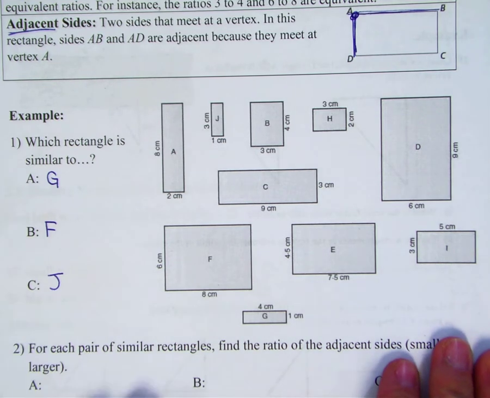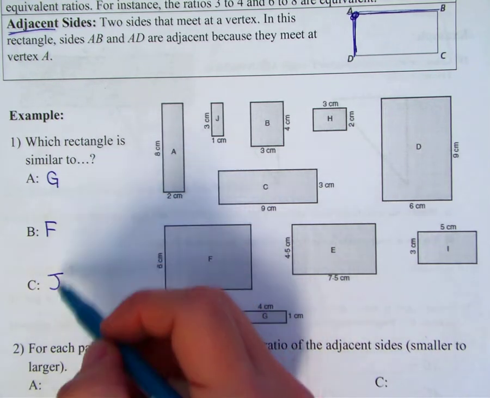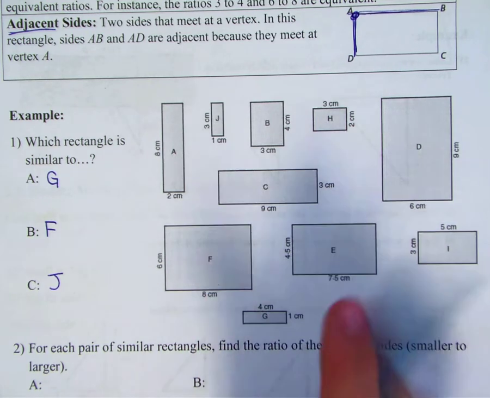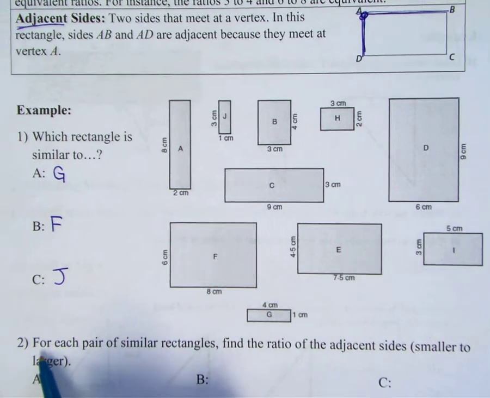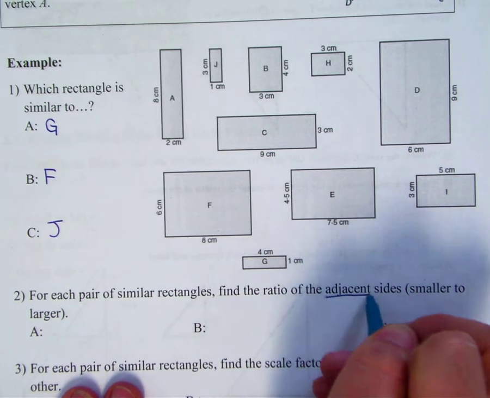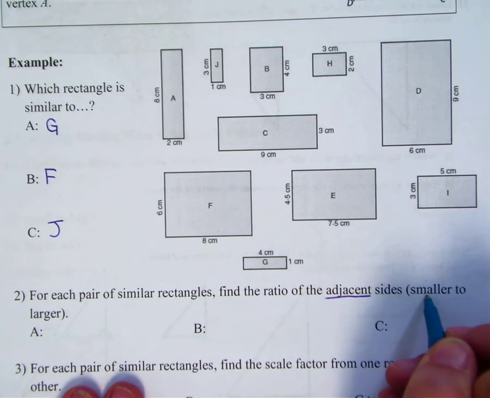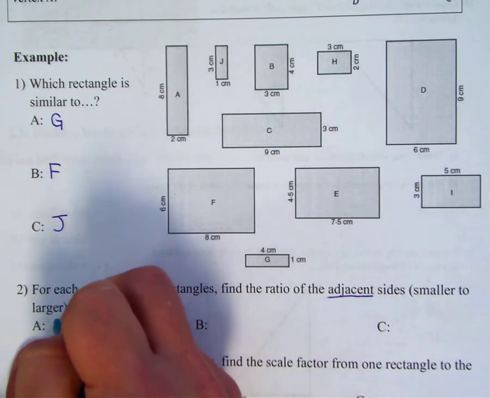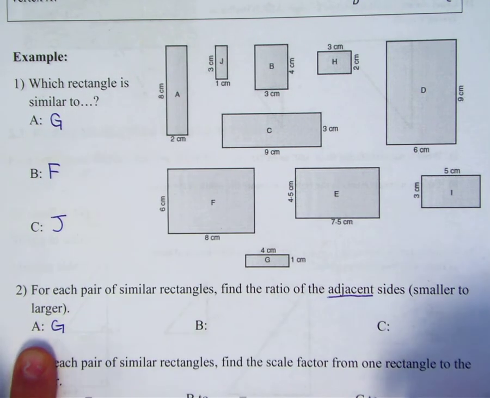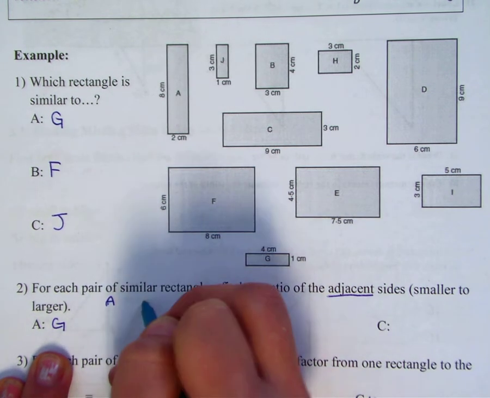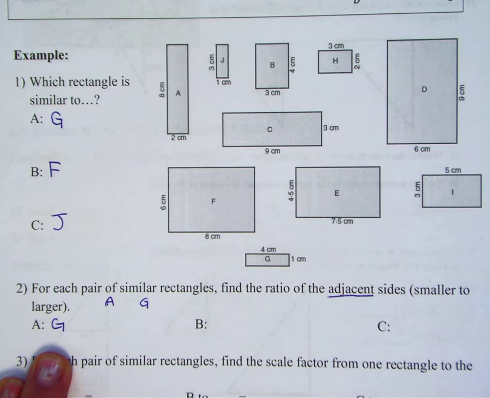Now that we know they're similar, and I found out by looking at scale factors, we're going to look at each pair of rectangles and find the ratio of the adjacent sides. It says to put the smaller one over the larger one. We said that A went with G, so let's write the ratio of the adjacent sides for both A and G and see what happens.